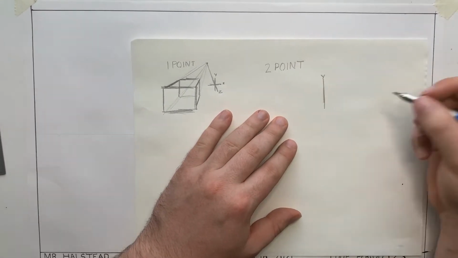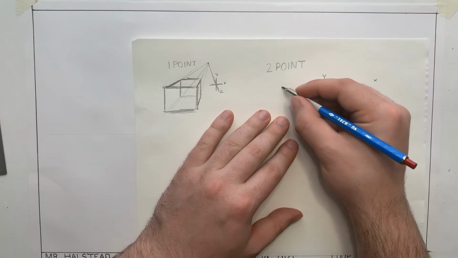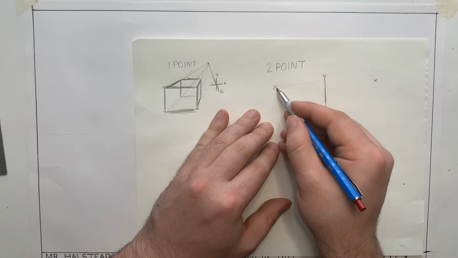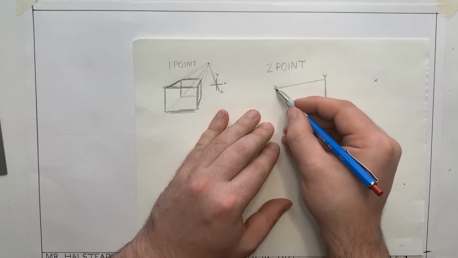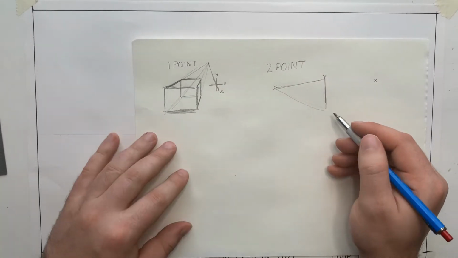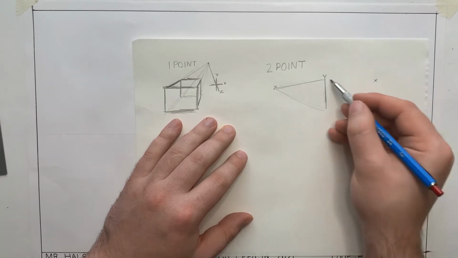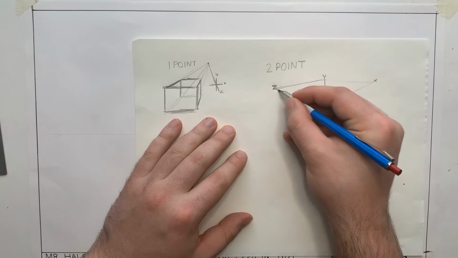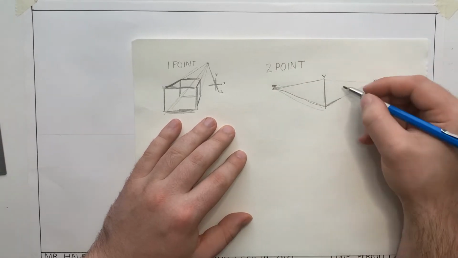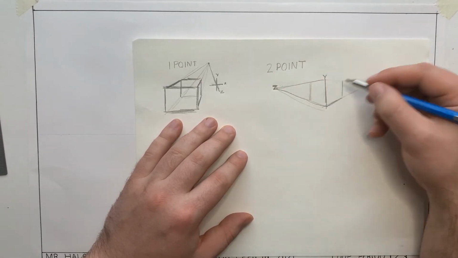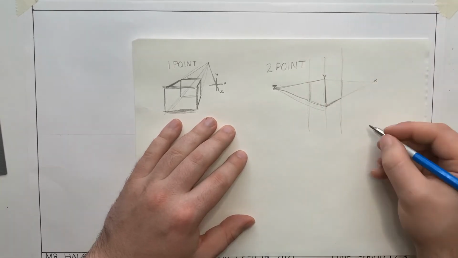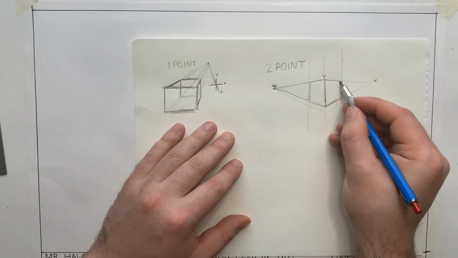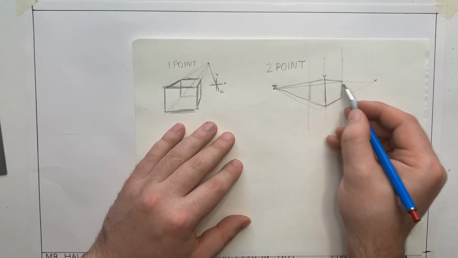So our y-axis is still perfectly vertical, but our x-axis and our z-axis are off to the side here, and objects are turned askew. They're turned a little bit. So instead of facing us dead on, now they're turned so the back of them is further away than the front of that object. So in our z direction, objects will recede towards one vanishing point, and in our x direction, objects recede toward the other vanishing point.